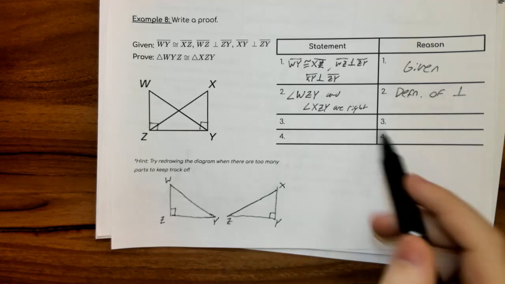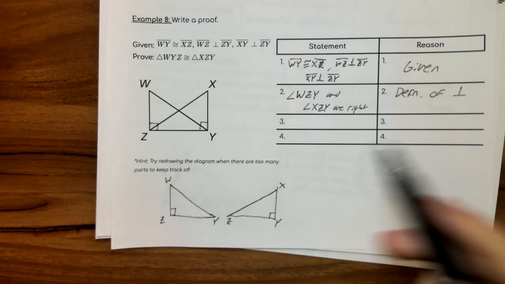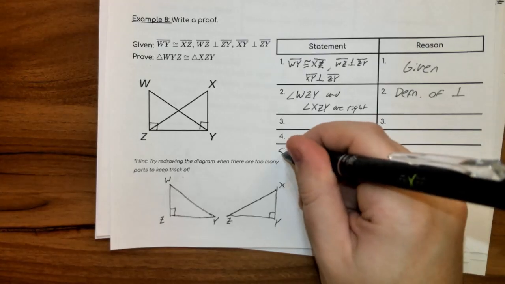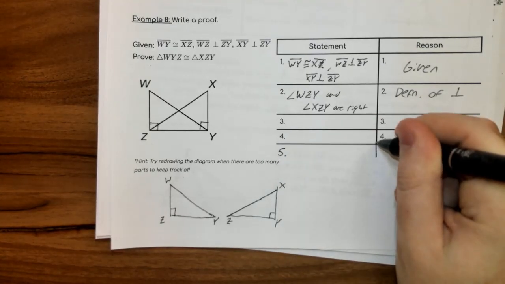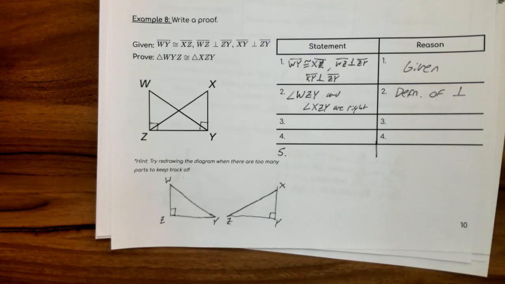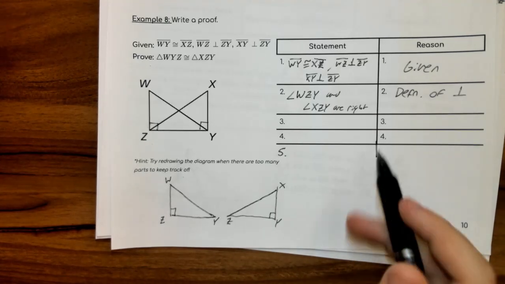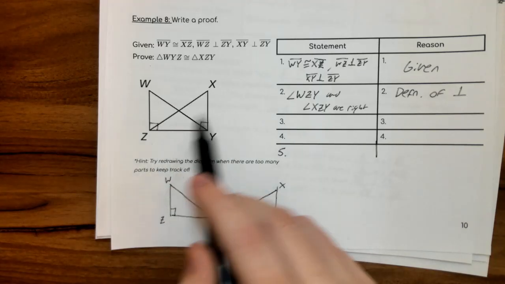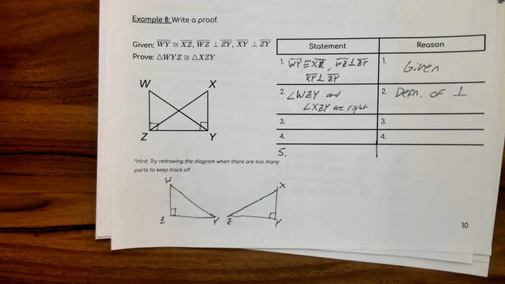In fact, I think we really do need an extra step here. So I do apologize, folks, for taking that extra step off. If you did it in 4 steps, fine for this one, but we are missing a tiny little in-between step. The in-between step is this. We need to show these are right triangles in order to show that we can use hypotenuse leg.